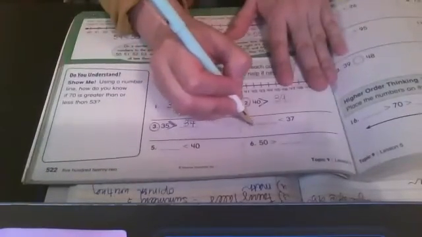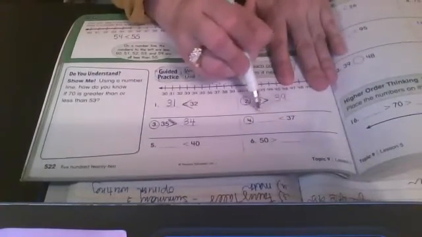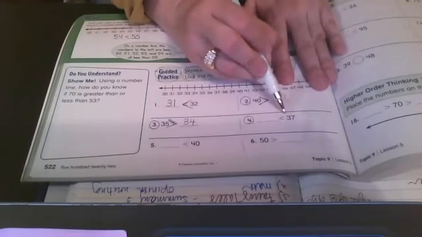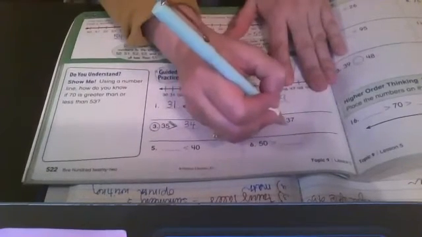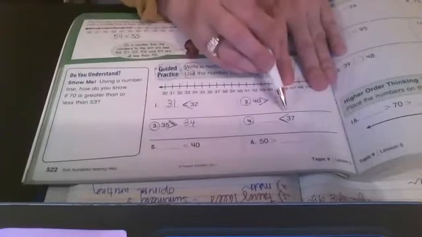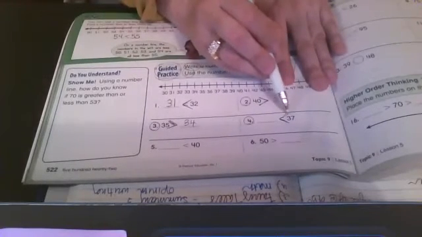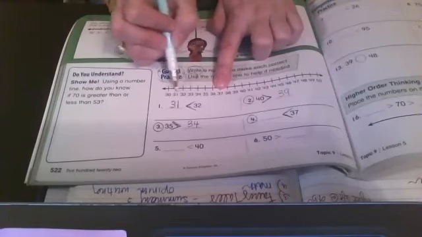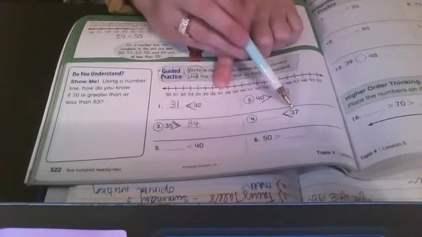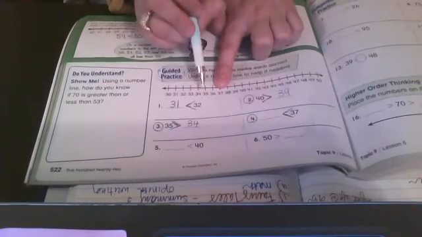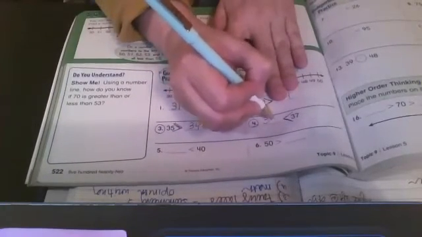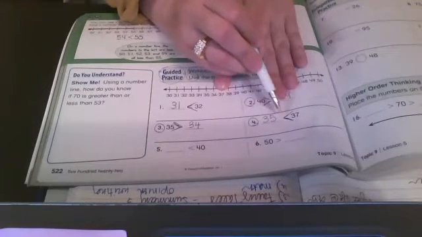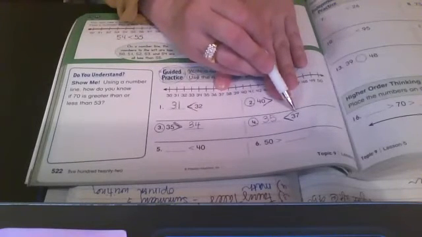Okay, let's take a look at number 4. Something is less than 37. So this time, again, if I look at the symbol, I'm seeing that the mouth is open to 37. So 37 must be the bigger number, right? So if I look here at 37, any of these numbers are ones that I could choose to make sure that 37 is the greater number. I'm going to go ahead and choose 35. And when I read that equation, I read 35 is less than 37.